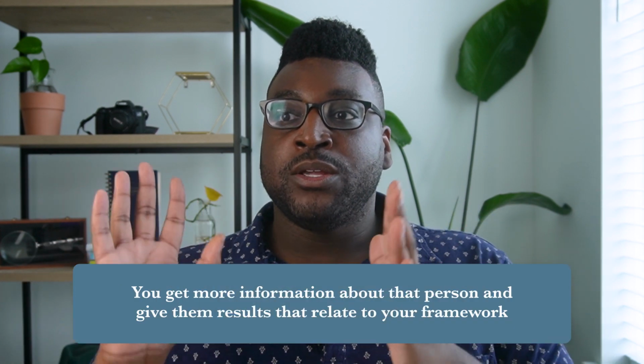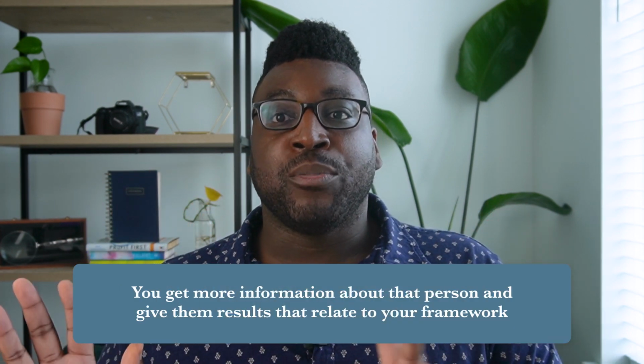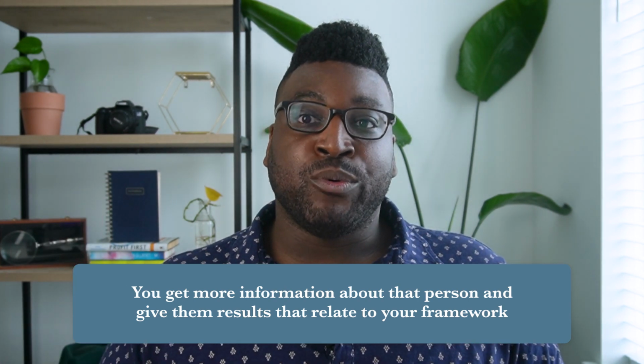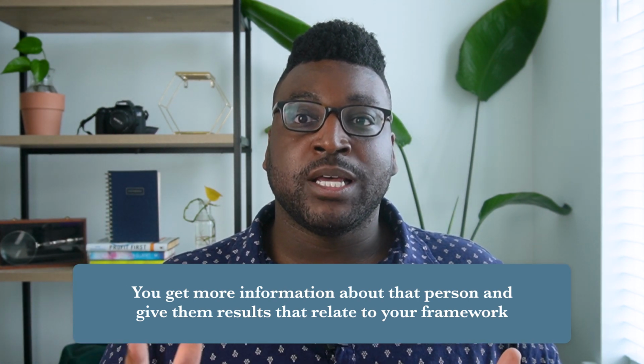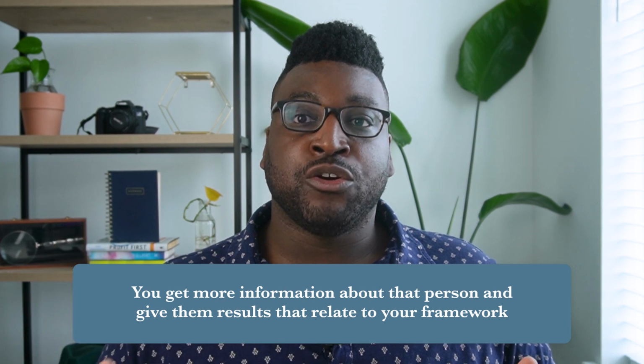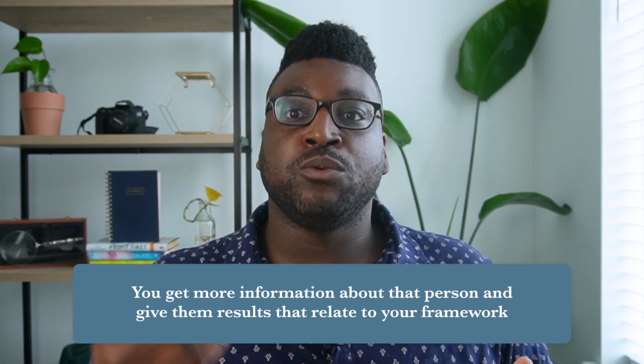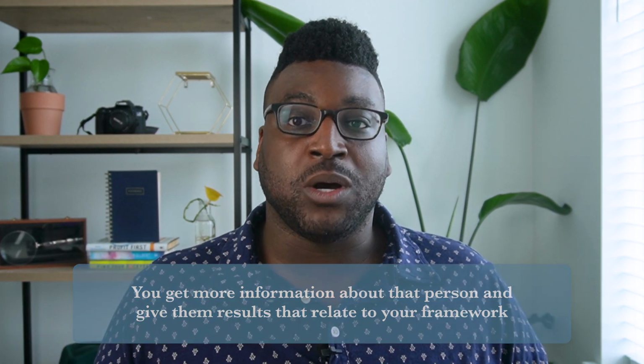So one, you're getting more information about that person, but then you're also able to give them results that relate to your frameworks, to your unique way of thinking, to the unique steps that you take whenever you work with clients one-to-one. It's a win-win, really, because then you're able to segment and send them more specific emails at the end of the day too. So the quiz is so great.